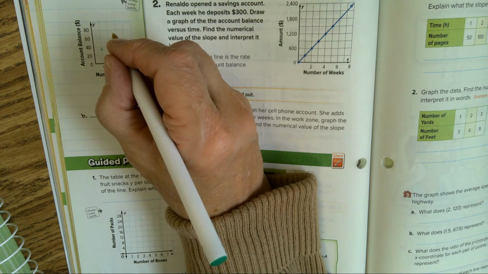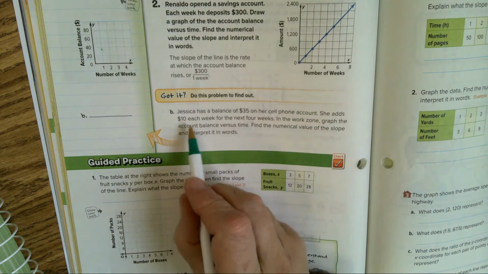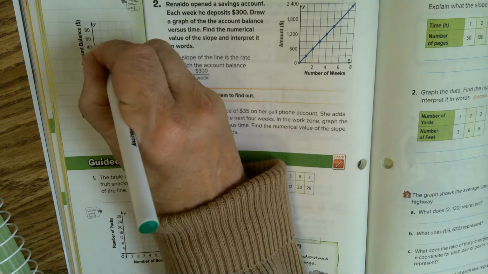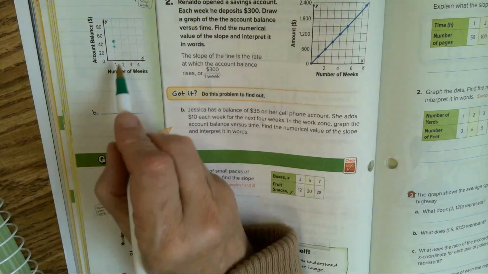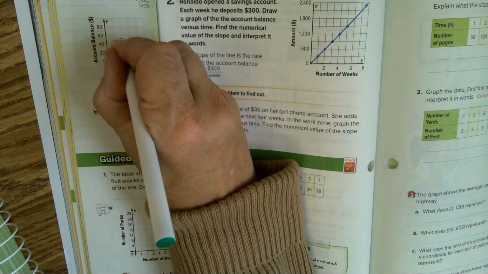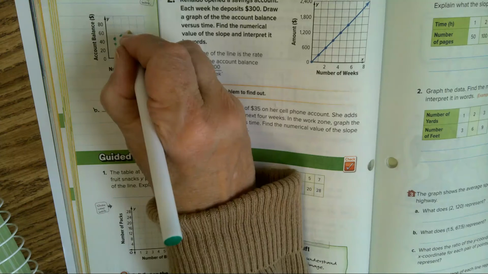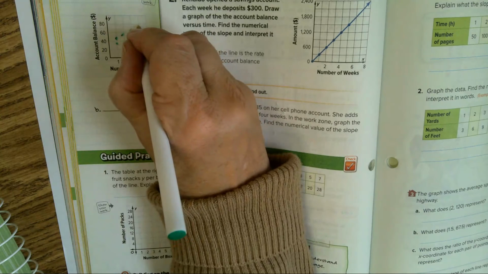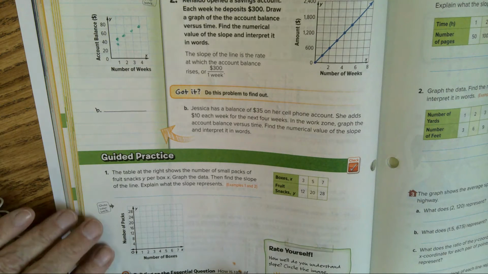Oh, 35 plus 10 is 45. Excuse me, because we have 35. She adds 10. So she started with 35, adds 10. It's going to be 45. Not that one. It'll be about right here. All right. Then she adds 10. So on week 2, you add 10, and you're going to be at 55. Week 3, you add 10, you're going to be at 65. Week 4, you add 10, you're going to be at 75. Okay? So that's what our graph will look like.